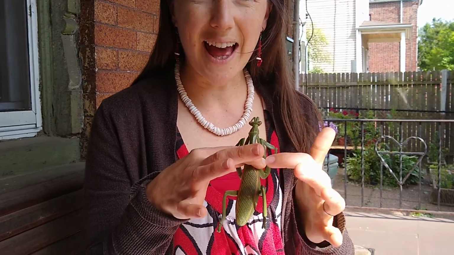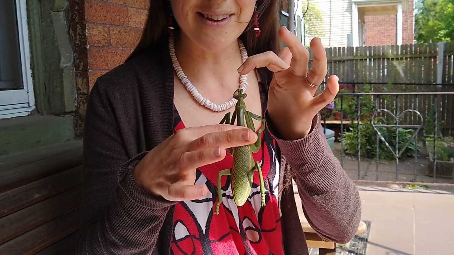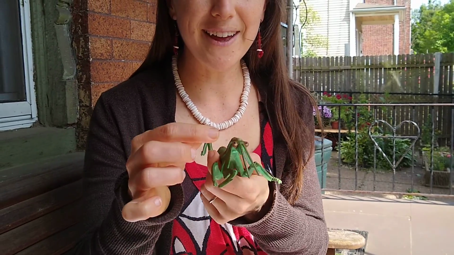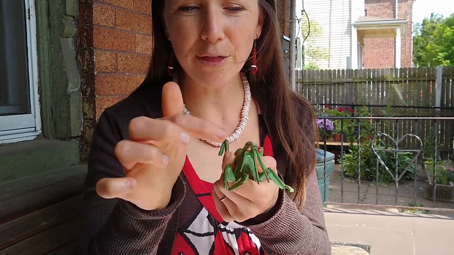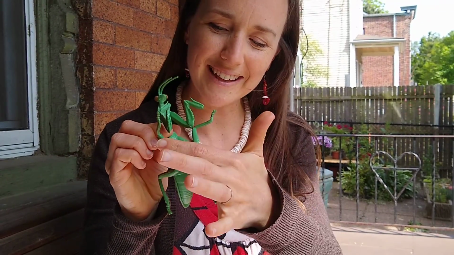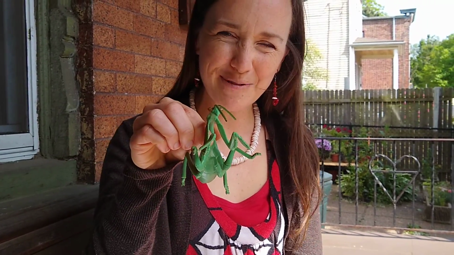Head, thorax, abdomen, abdomen. Head, thorax, abdomen, abdomen. Eyes and mouth and 2 antennae, 2. 6 legs, and that's an insect for you.